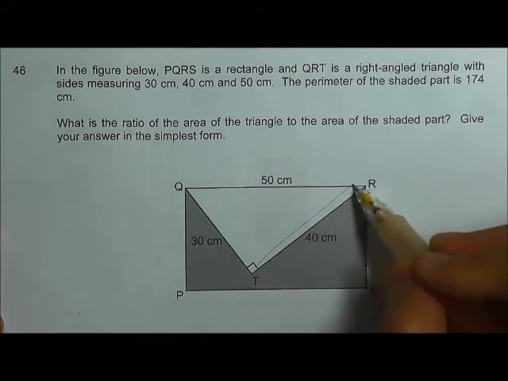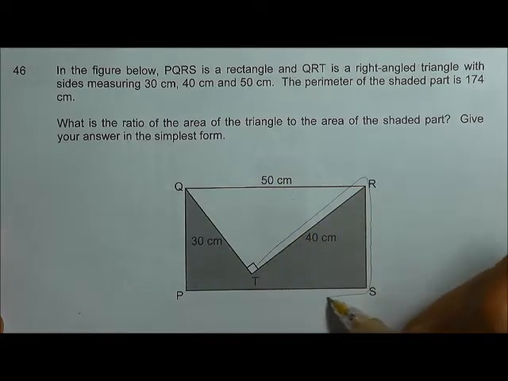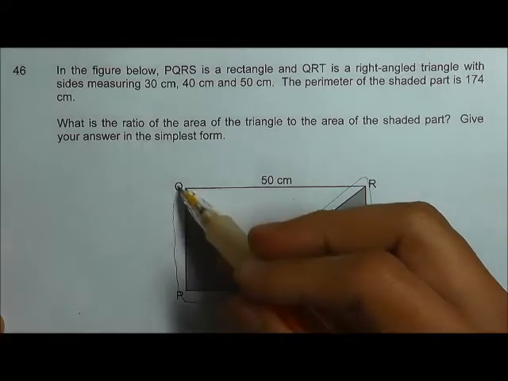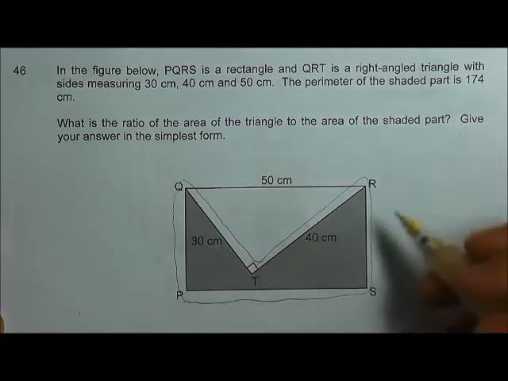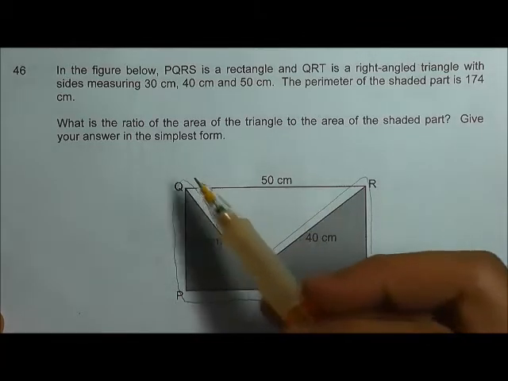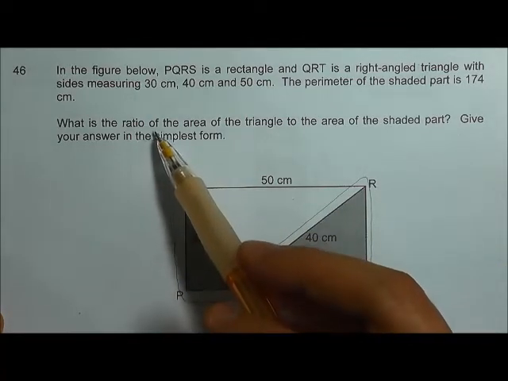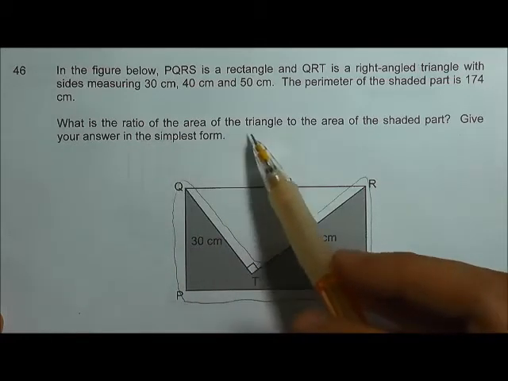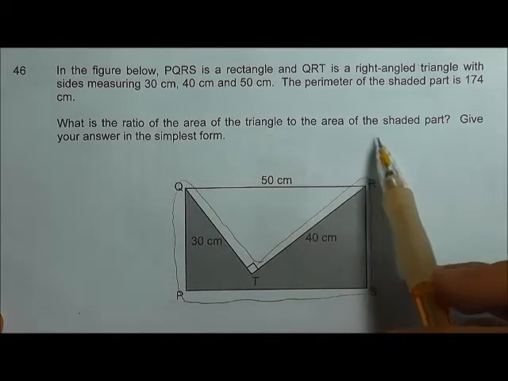So this is the perimeter of the shaded part. Okay, and it's 174 cm. So we are supposed to express the ratio of the area of the triangle to the area of the shaded part.